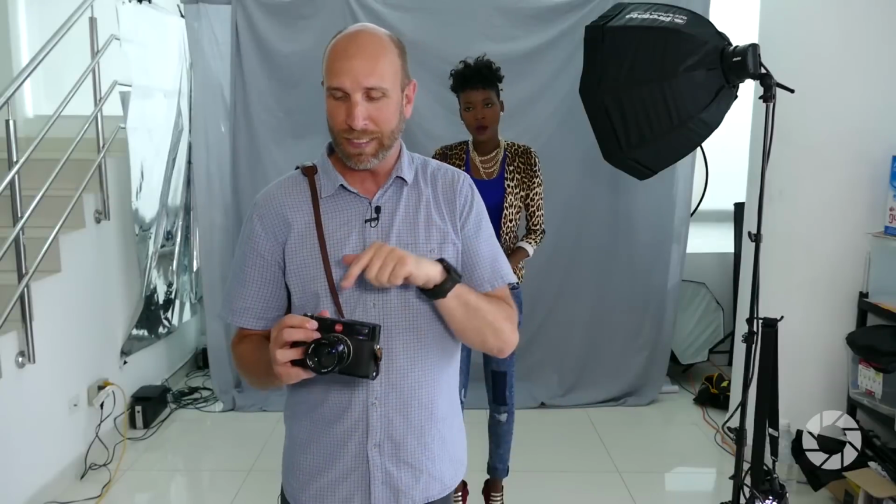First, we want our ISO to be as low as possible so we don't get a lot of ambient light. So I've set my camera to its base ISO, that's ISO 200. I want to keep my shutter speed as fast as it can go, but remember, because of sync speed, I can only go so fast. So on this camera, it's 1/180th of a second.